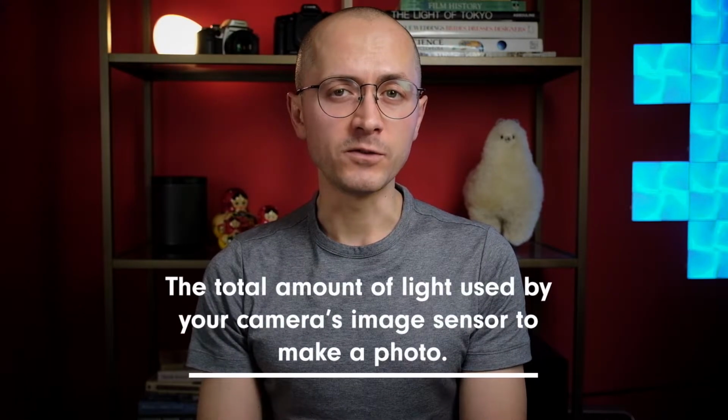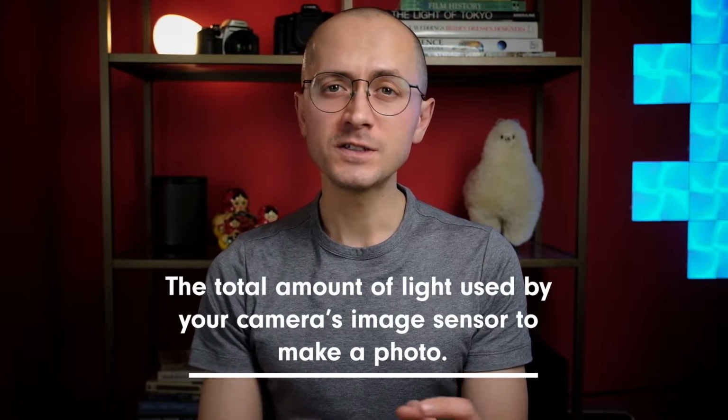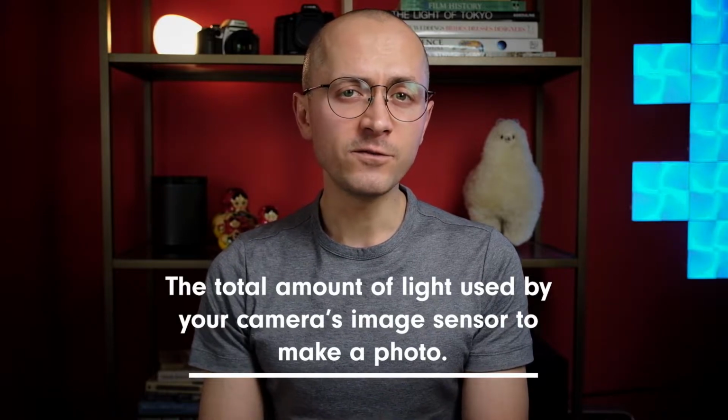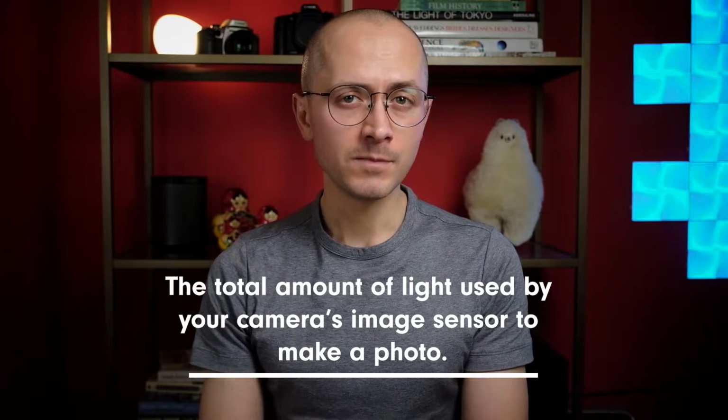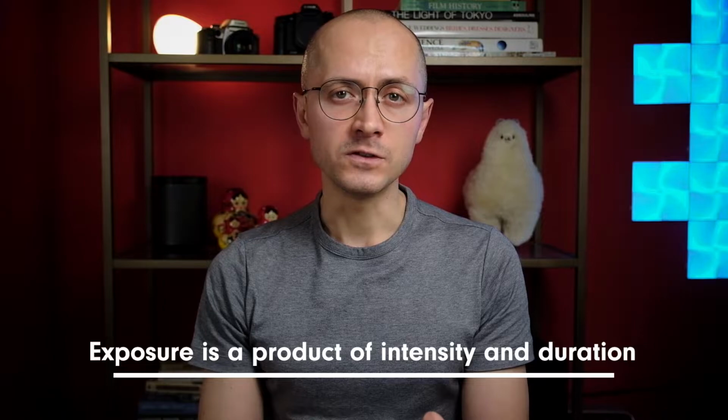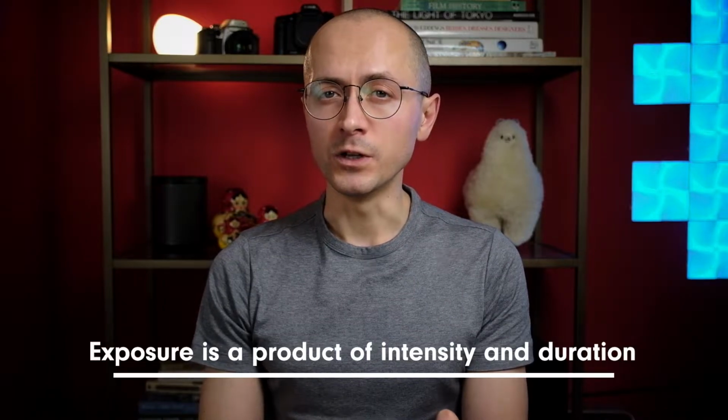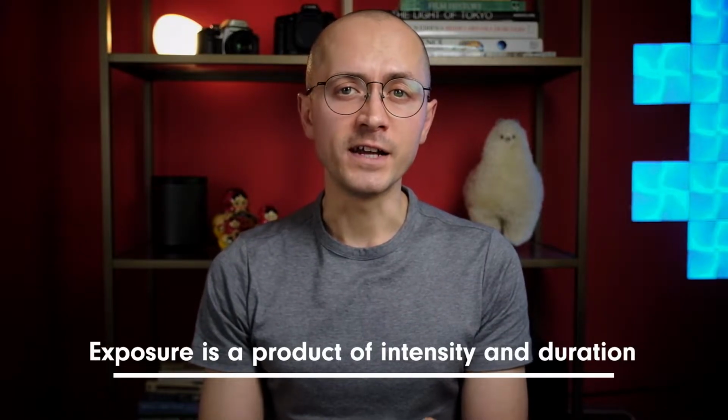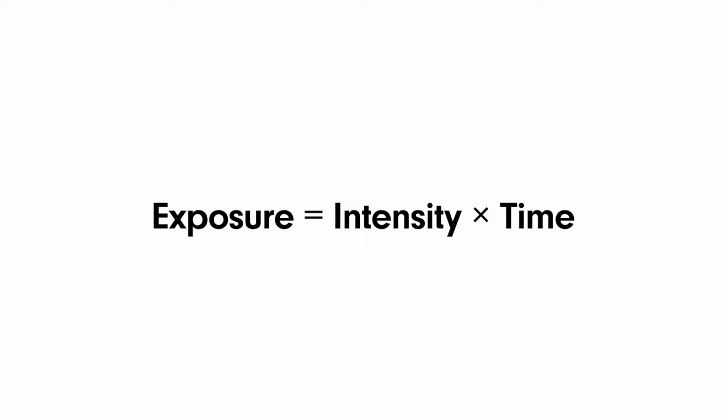Exposure is the total amount of light used by your camera's image sensor to make a photo. It has a direct influence on the brightness of your pictures. The total exposure, that is the volume of light received by the image sensor, is determined by two factors: the intensity of light passing through the lens and the time duration of that exposure. The following equation shows this relationship. Exposure equals intensity multiplied by time.